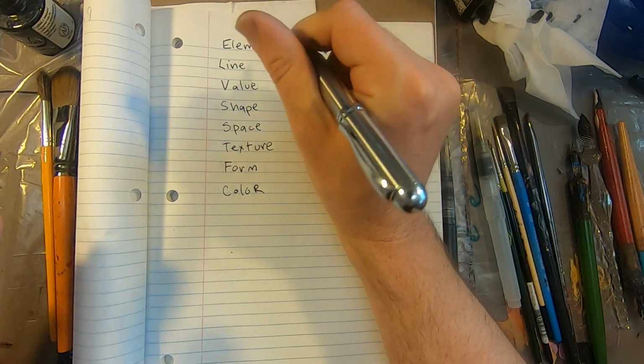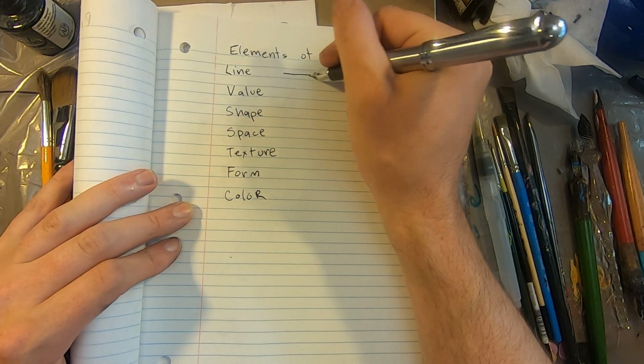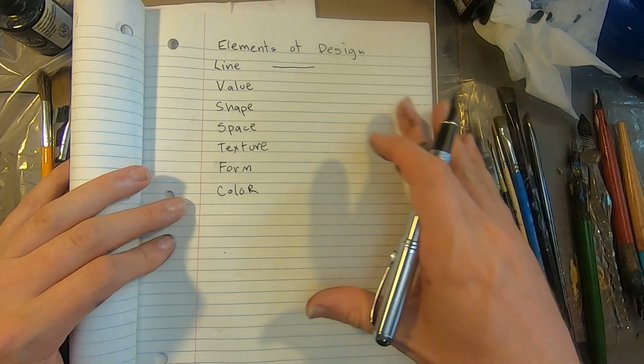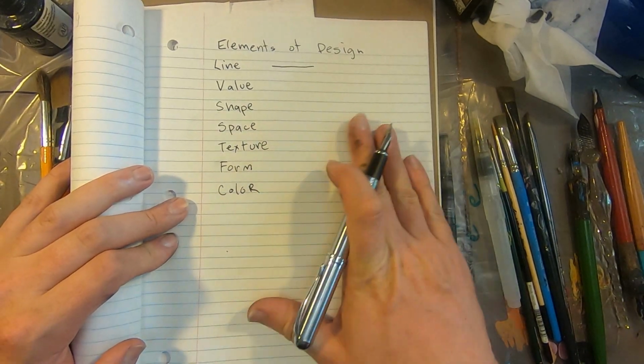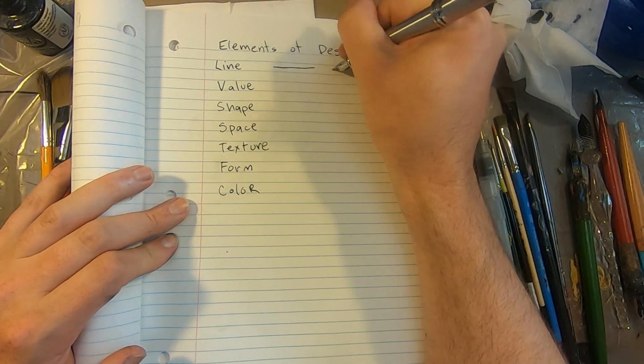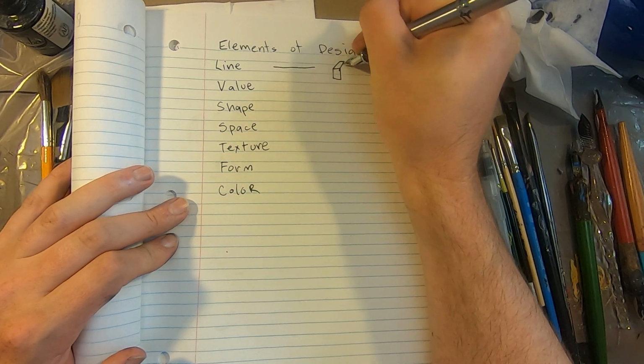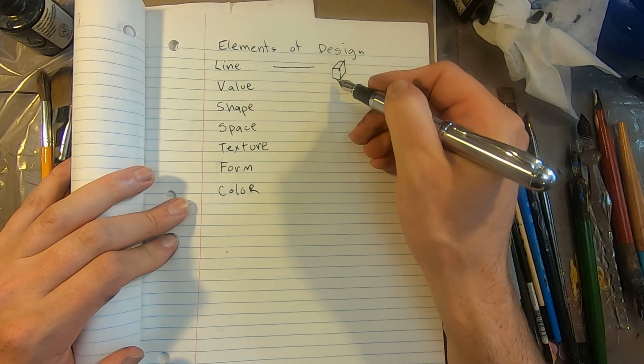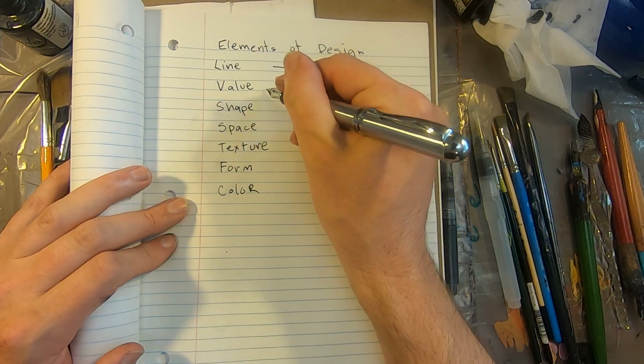So lines are human inventions that are a way of transcribing the three-dimensional world and putting it onto a two-dimensional plane. So we understand a certain vocabulary of lines, that if we put lines together, they can indicate space and shape and these sort of things.